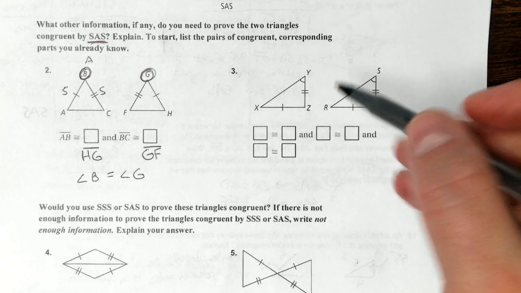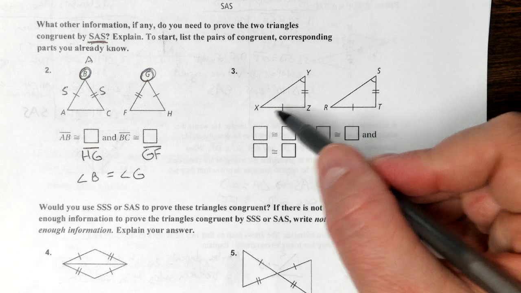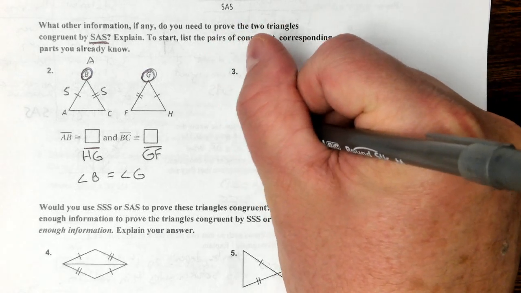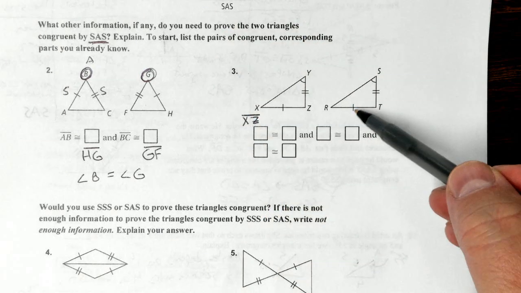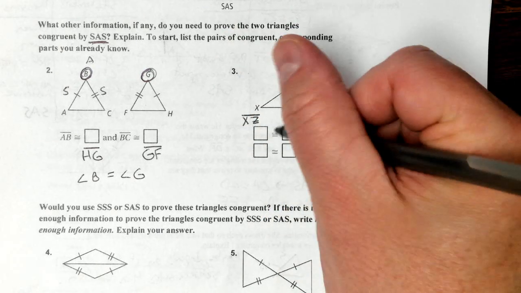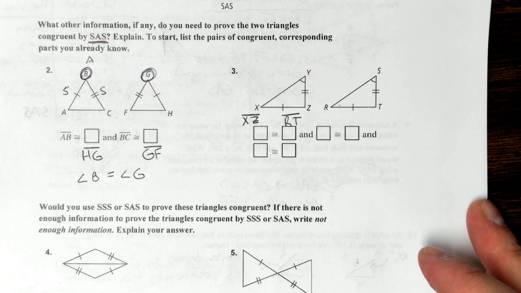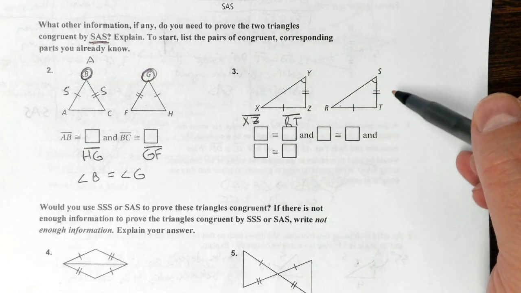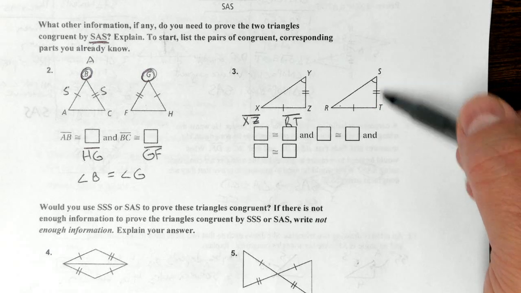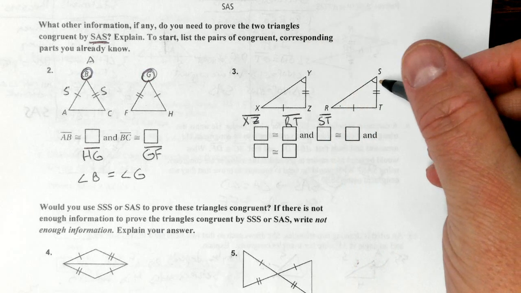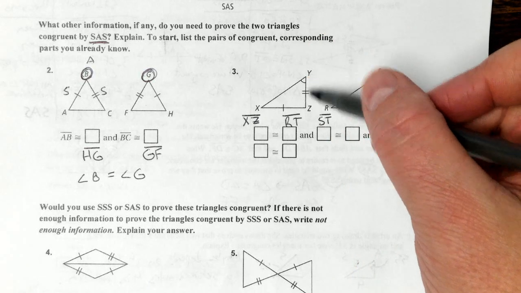Okay, then for this part, with 1 mark we have XZ, and again with 1 mark we have RT. So that's how that works. And with 2 marks we have ST, and with 2 marks we have YZ.